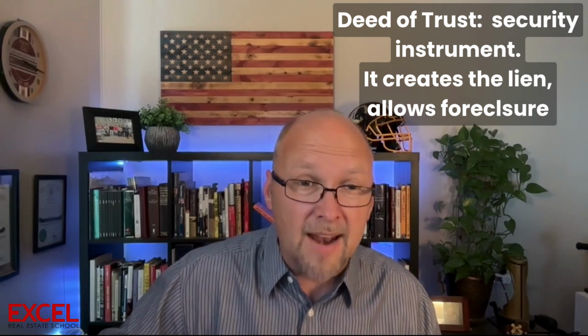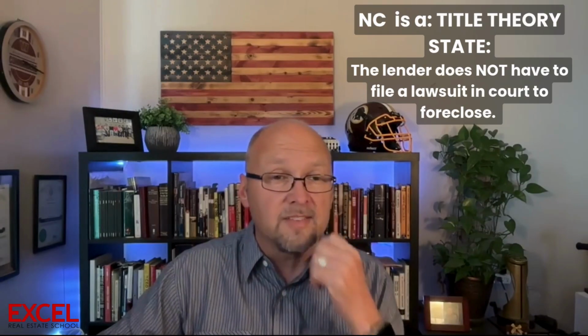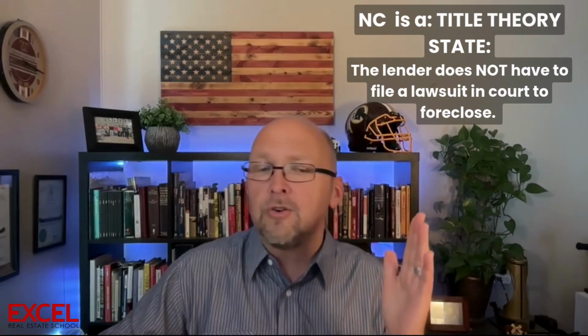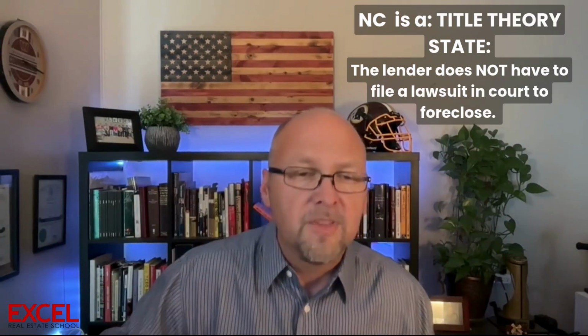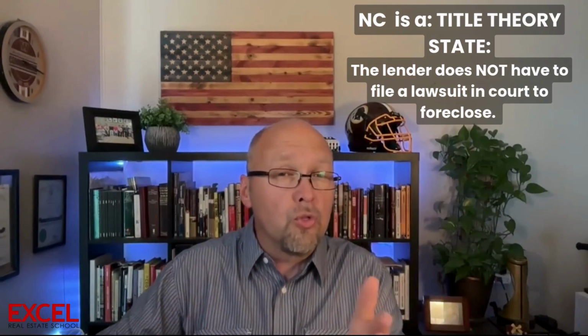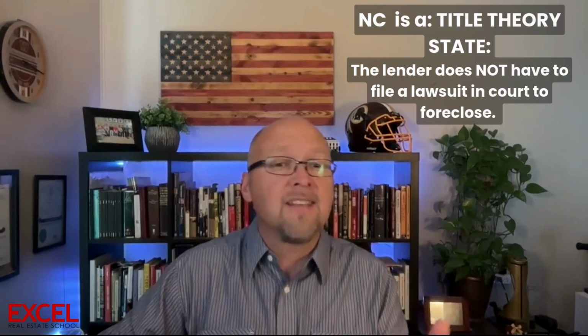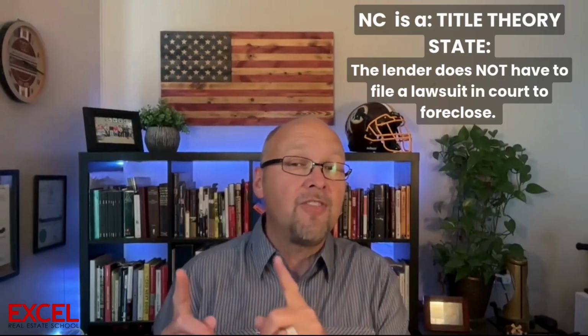And in North Carolina, we are a title theory state. That means that the lender can use the non-judicial foreclosure process. That means the lender does not have to file a lawsuit in court to foreclose. Instead, the trustee, which is a neutral third party, such as a title company or an attorney, has the power to sell the property if the borrower defaults.